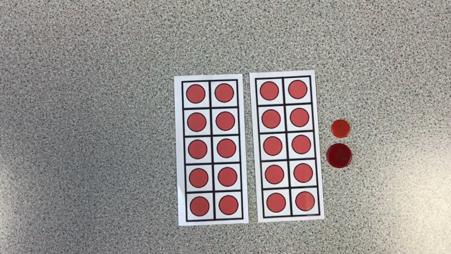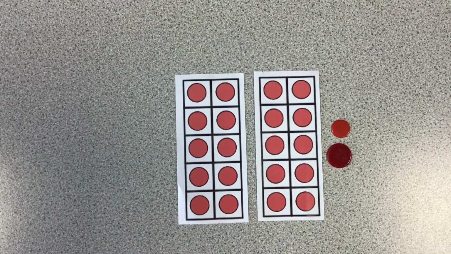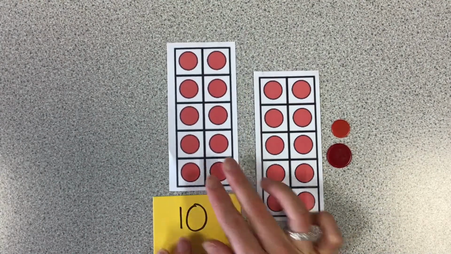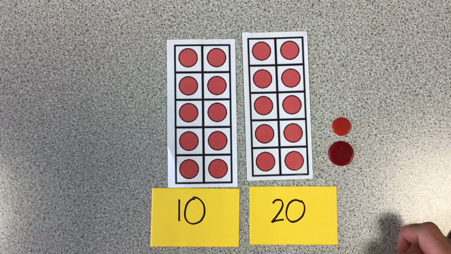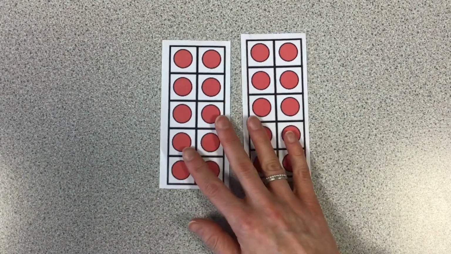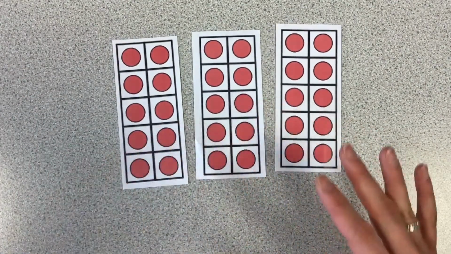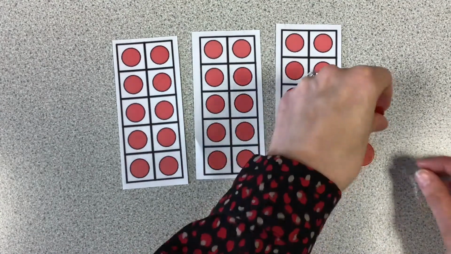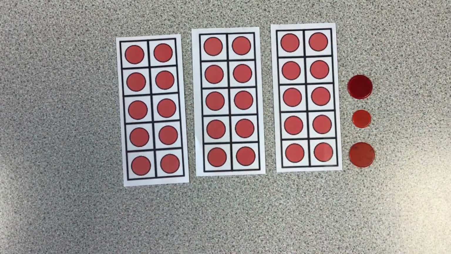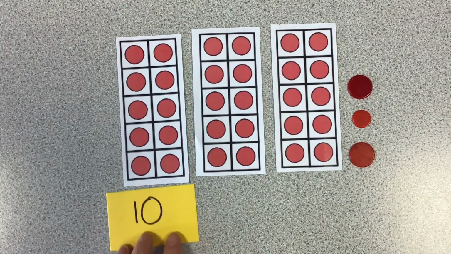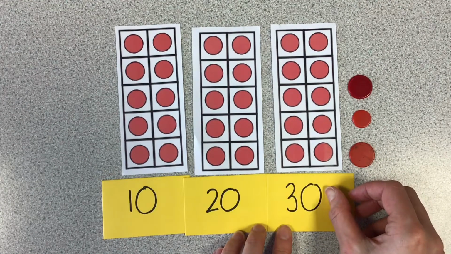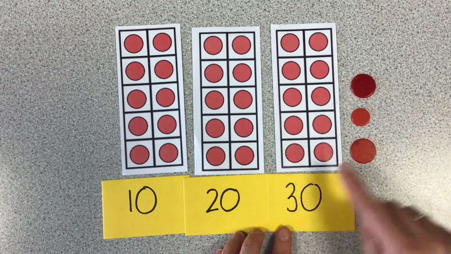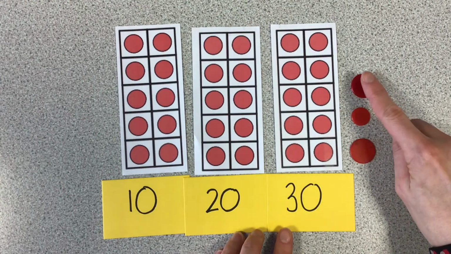Okay, how many have I got here? Remember, we can count in tens first. 10 frames, 10, 20, and then 2 ones, 21, 22. Let's try another one. How about now? How many have I got here? Counting tens first. 10, 20, 30, but then we've got 3 ones here, so 30, 31, 32, 33.